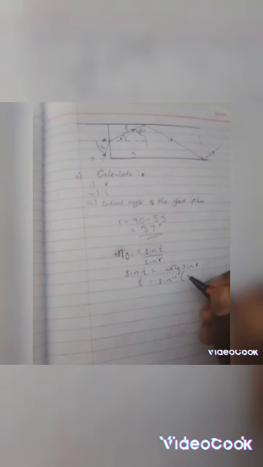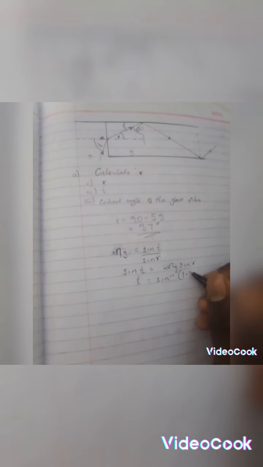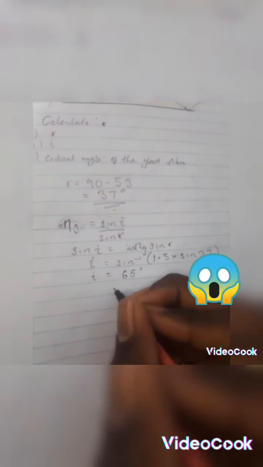So here we can say that i is equal to sine inverse of, so what's this here? We can tell from the question that it was 1.5, and then sine r, which is the angle that you have been given, which is sine 34. Then if you punch that into a calculator, that is equal to 65 degrees.